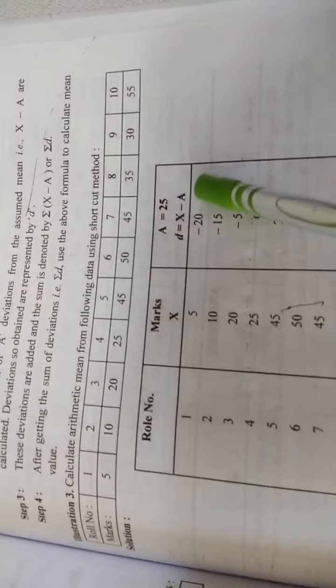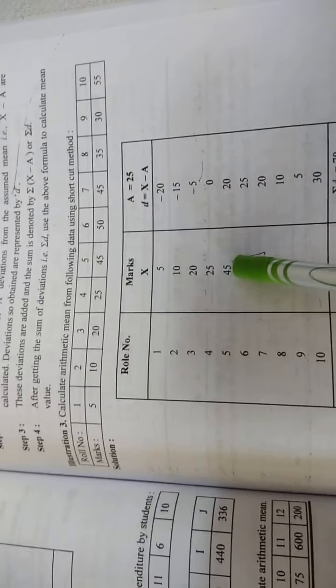5 minus 25, deviation is x minus assumed mean, and also denote the minus or plus sign according to subtraction. 5 minus 25 is minus 20, 10 minus 25 is minus 15, 20 minus 25 is minus 5, 25 minus 25 is 0, then 45 minus 25 is 20, and so on, and take the total of all deviations.